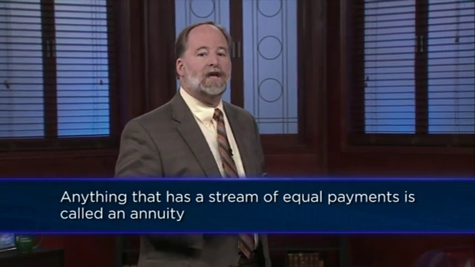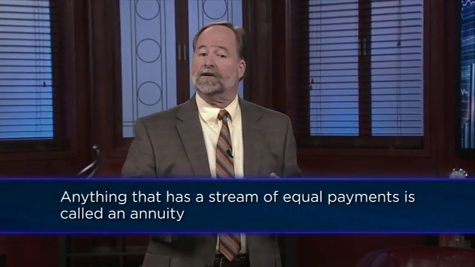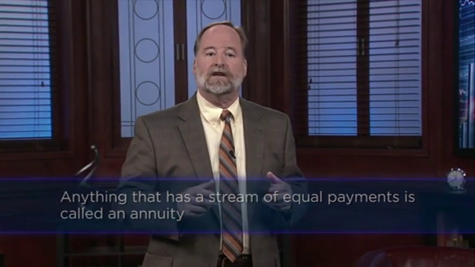Anything that has a stream of equal payments is called an annuity. We can still calculate the present value as the sum of the PVs of the single parts, but there's a shortcut formula that can be applied. We will be able to understand the formula for the annuity if we first consider something called a perpetuity.